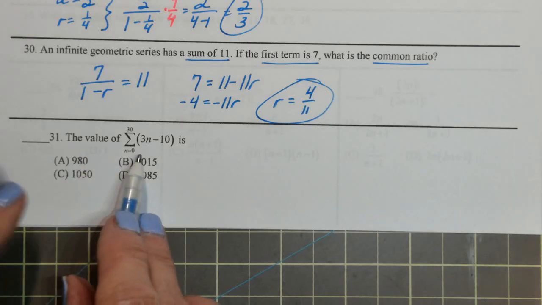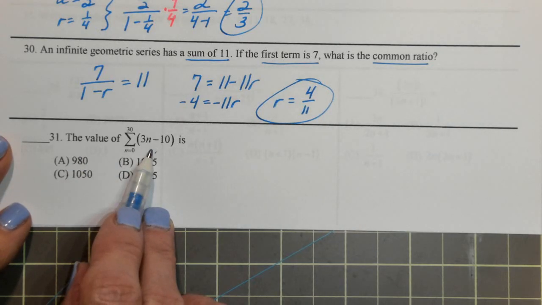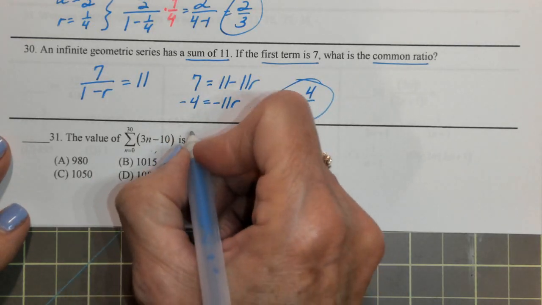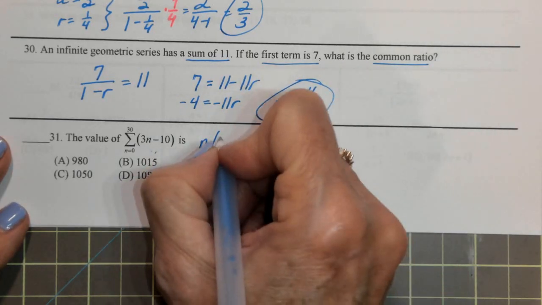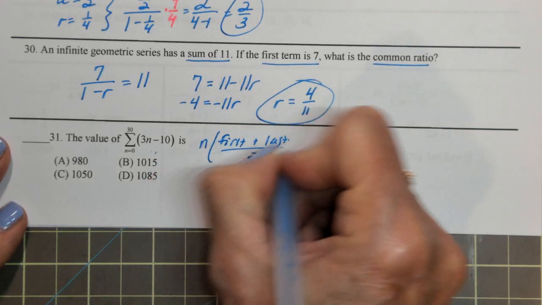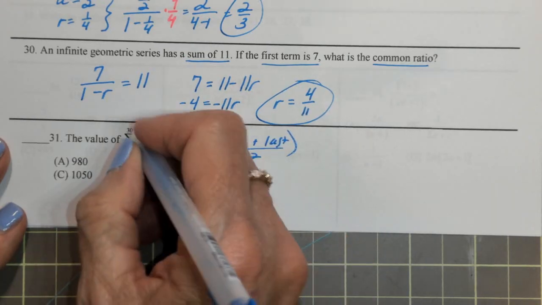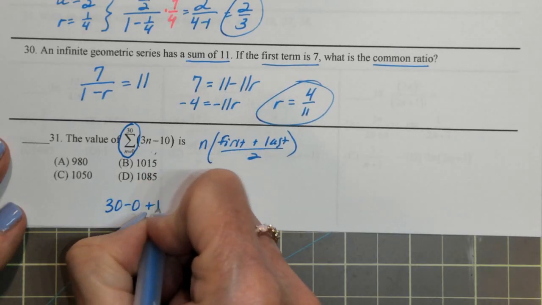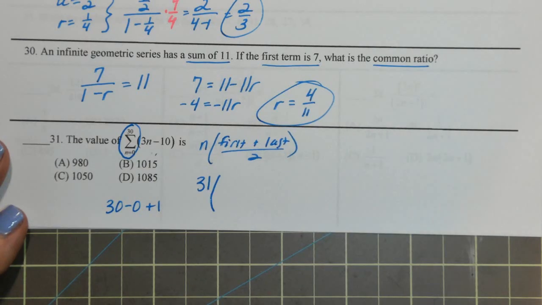Okay, what is the value of this? It is arithmetic. And so the sum of an arithmetic series would be n times the average of the first and the last terms, so the first and the last over 2. How many terms are there? 30 minus 0 plus 1 gives you how many terms there are. There are 31 terms. Okay.